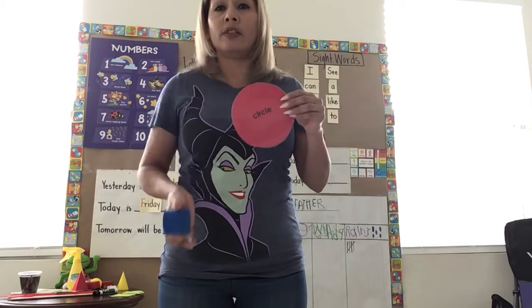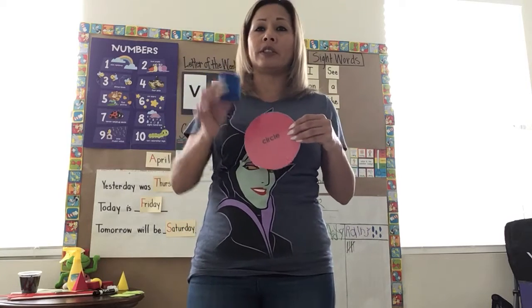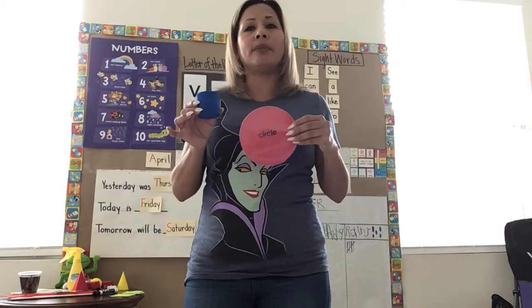It has a circle on the bottom. It has a circle on the top. It can roll like a sphere, but it's called a cylinder. So say it with me, boys and girls. Cylinder. Again, cylinder. Last time, cylinder.